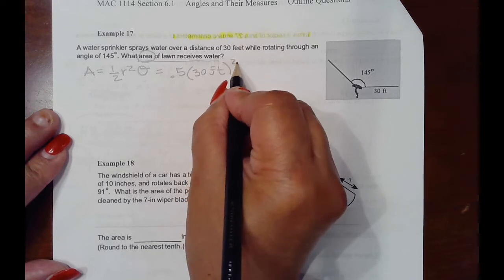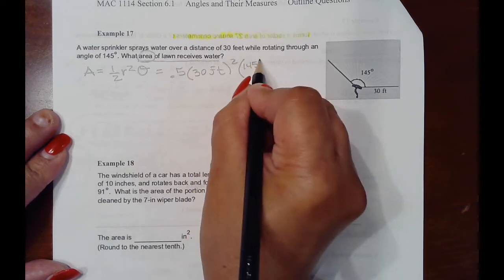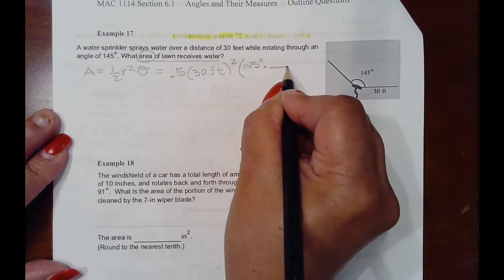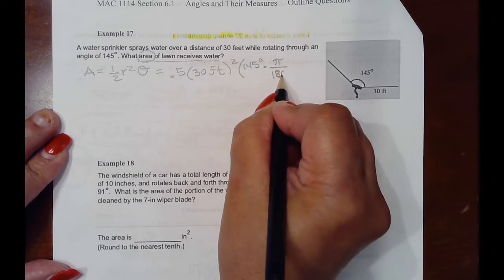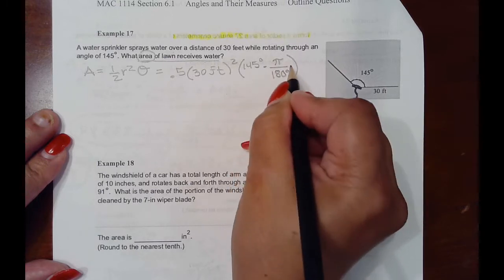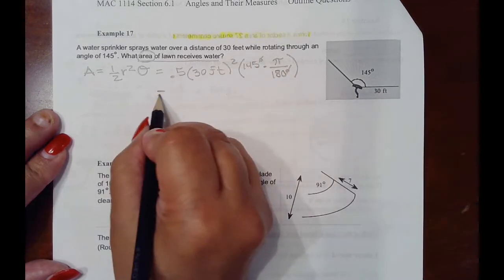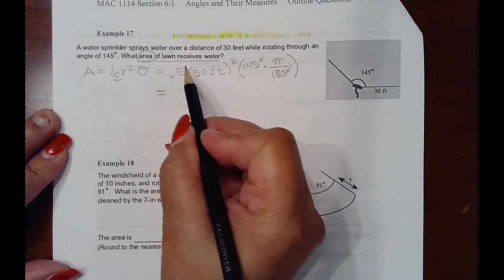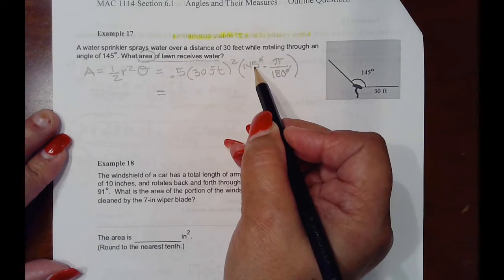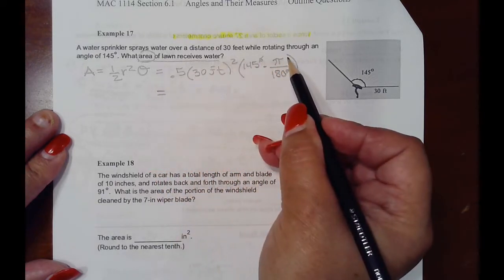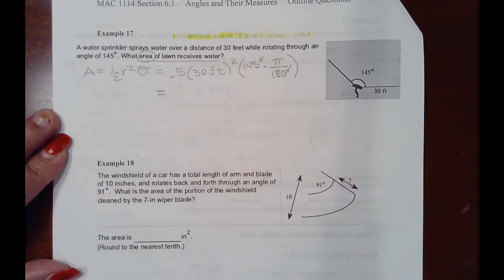The formula goes r squared, and then that central angle, since it is not usable in degree form, I'm going to convert it right out of degrees, as I have in several previous problems. This will get rid of the degrees and get it into radians. Now get everything calculated. It's 0.5 times 30 squared, the units get squared also, times 145 times pi. All of those are multipliers in the numerator. Only divisor you have here is the 180.